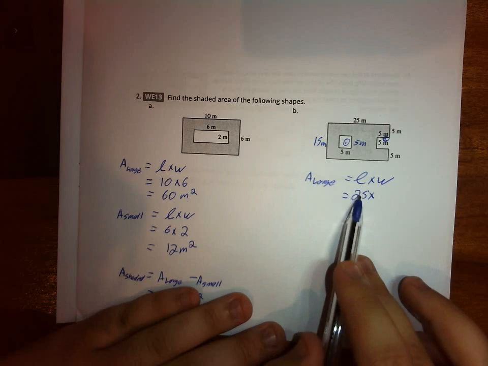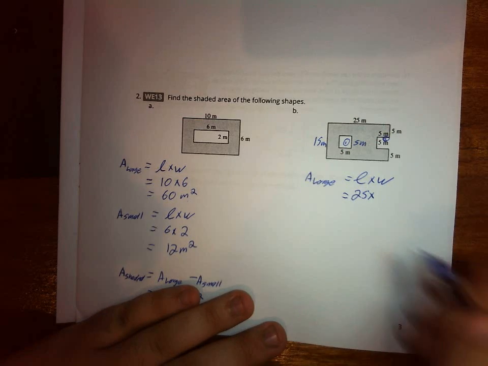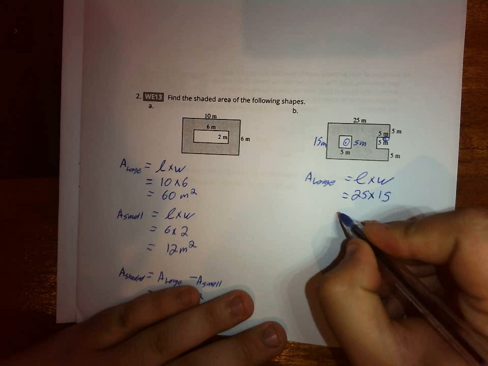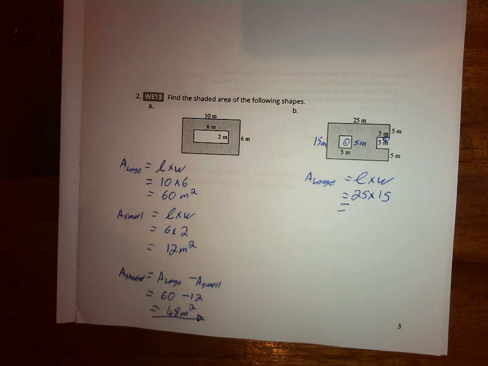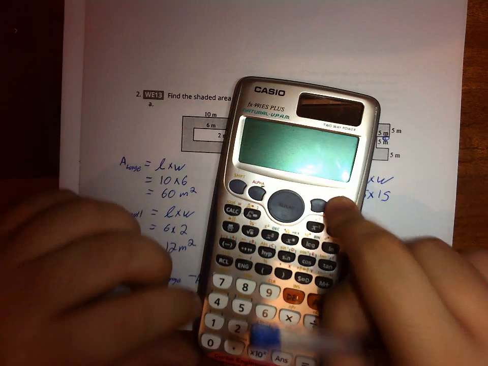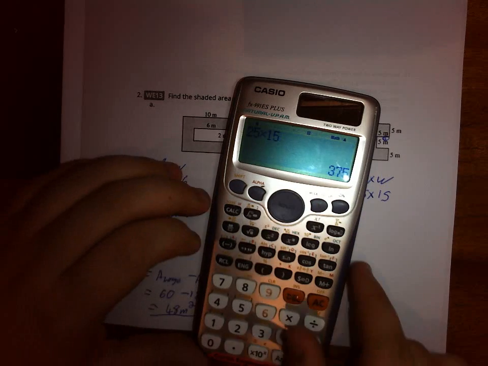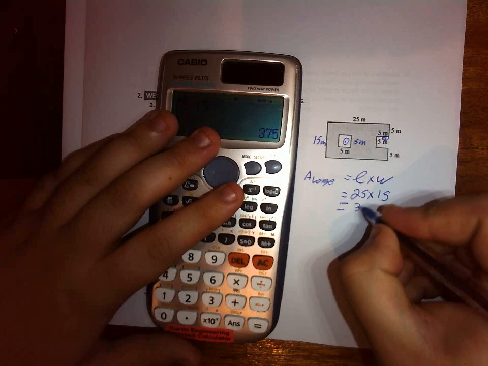Then I go back to my rule. What was I looking for? I was looking for the width. Okay, so that's 15. What's 25 times 15? I'm going to use my calculator. 25 times 15, and I get 375.